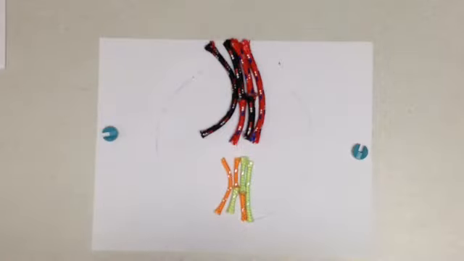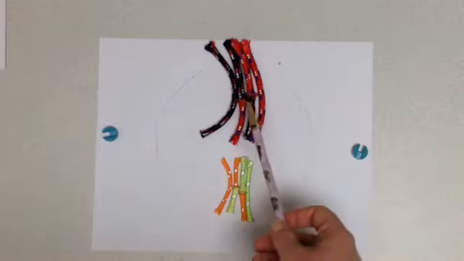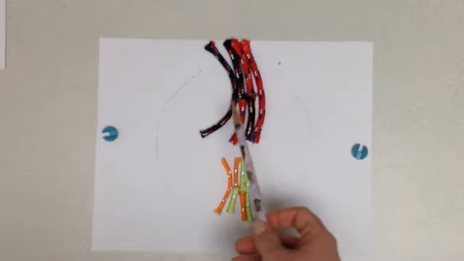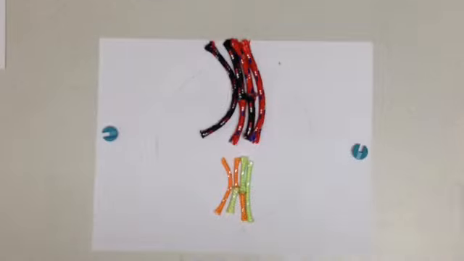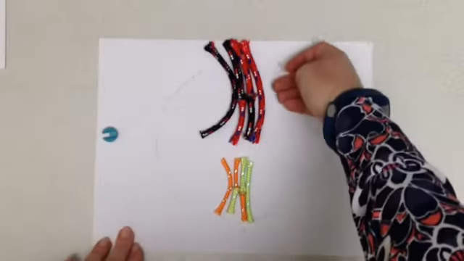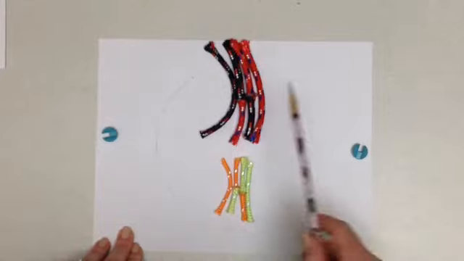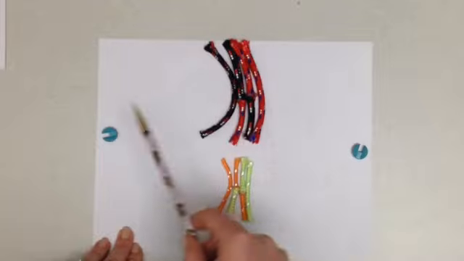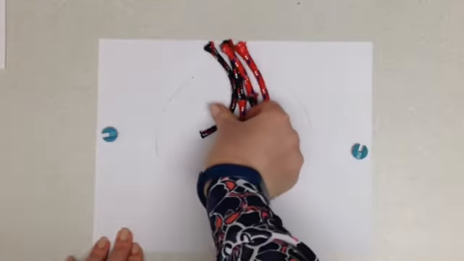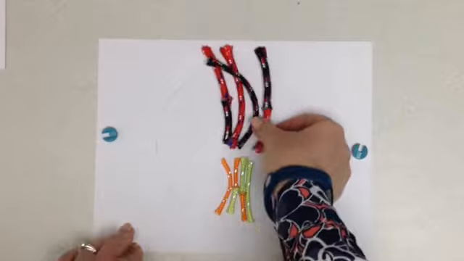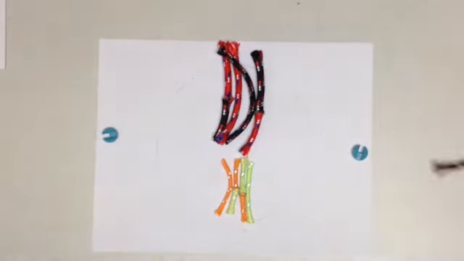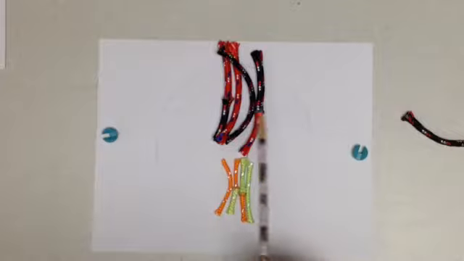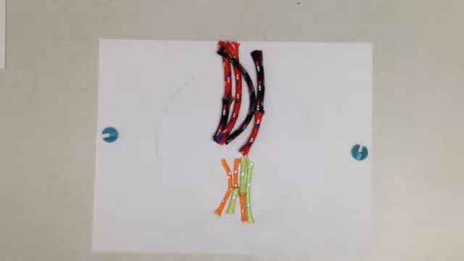Now, how does independent assortment come in? Independent assortment refers to which half of the homologous pair is attached to which pole. And so I aligned the first time my chromosomes up this way, such that these ones that are mainly dads go to the right, and these ones that are mainly moms go to the left. But I could have just as easily switched it and had them align up this way so that moms go to the right and dads go to the left. It doesn't matter. You have a 50-50 shot which orientation those chromosomes decide to line up in.